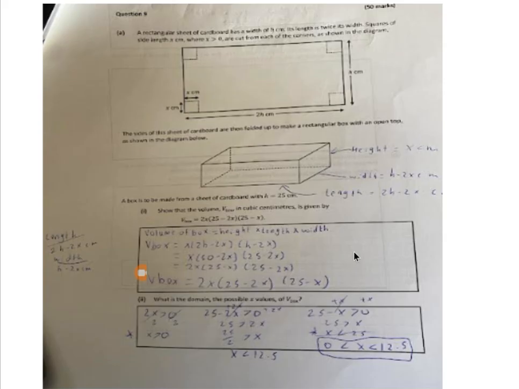The height is x, the length is 2h minus 2x, and the width is h minus 2x. So we get x by 2h minus 2x by h minus 2x. We are told in the question that h is 25 centimeters, so we can let h equal 25 anywhere in the formula. This gives us x by 50 minus 2x by 25 minus 2x.